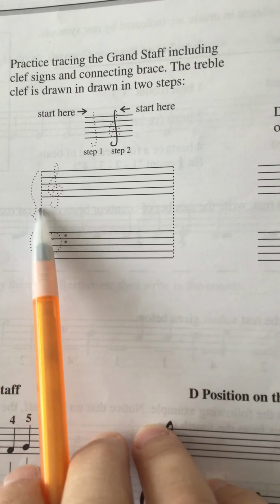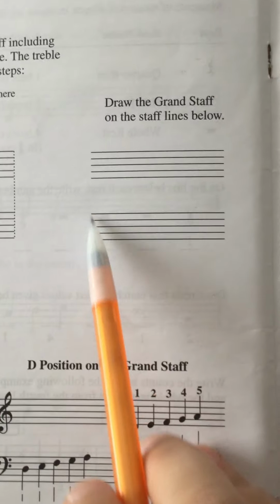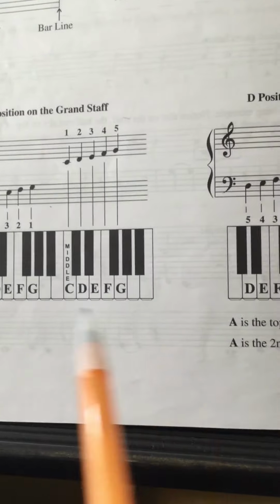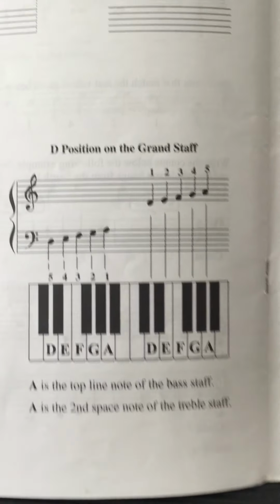But this brace here means piano part. This is your right hand, that's your left hand, right? So just make sure you get all that here. And then the bottom, you don't have to do anything. They're just reminding you what C position and D position look like. All right, not too hard. Let me know if you have any questions.